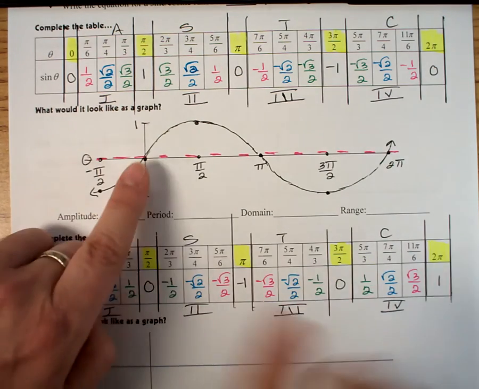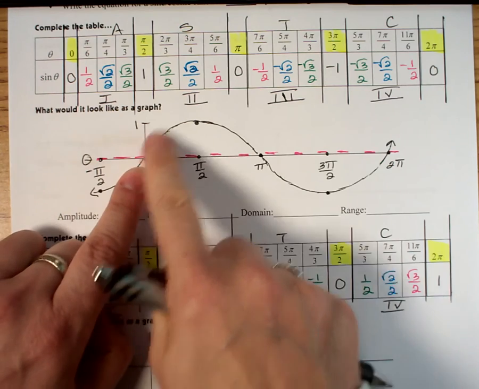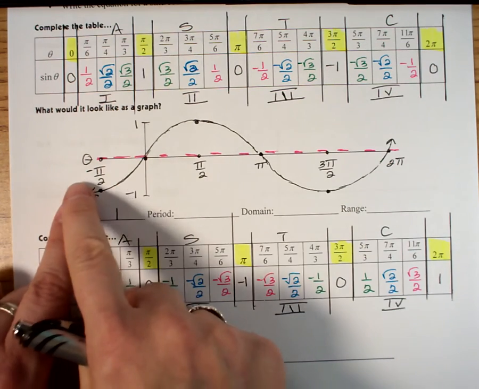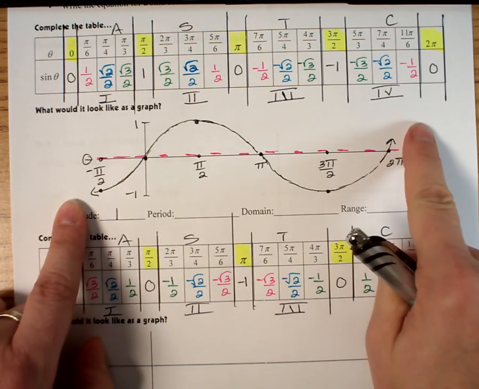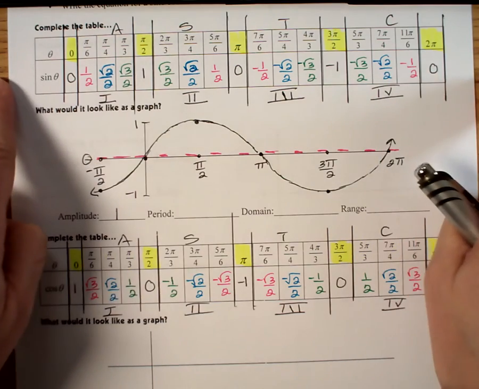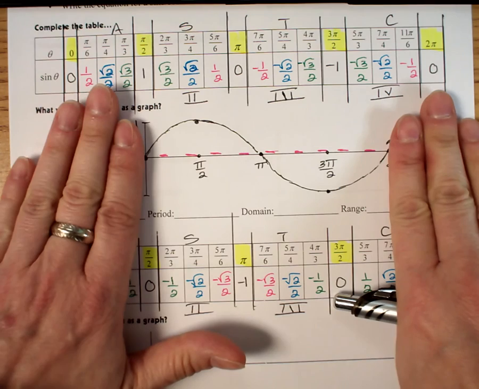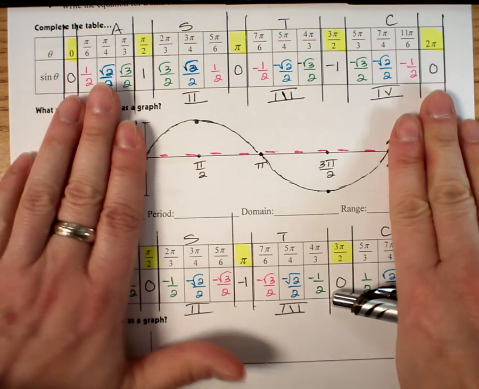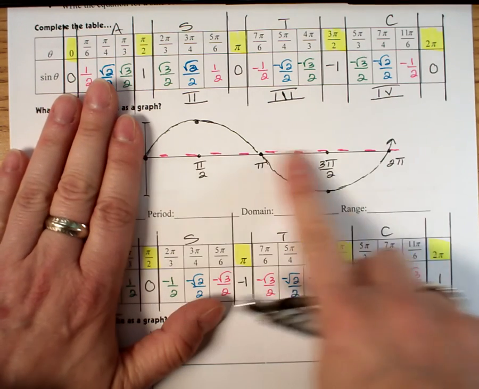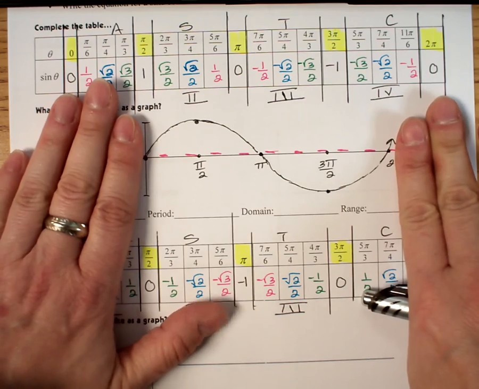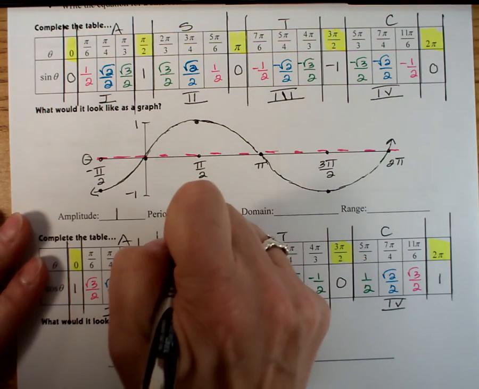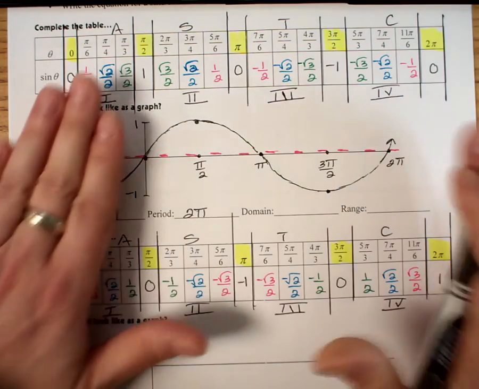The period is how long it takes to complete this cycle. Sine will go forever in every direction because we know these angles could go forever in both directions. So I can see that it creates this little S or snake shape. If I start at 0, I can see it takes the entire unit circle, or 2 pi, to go from start to finish.